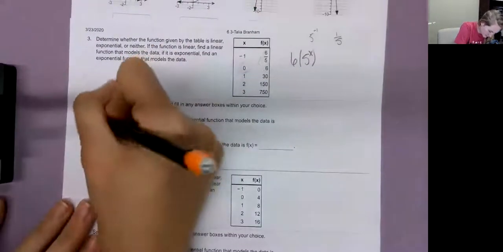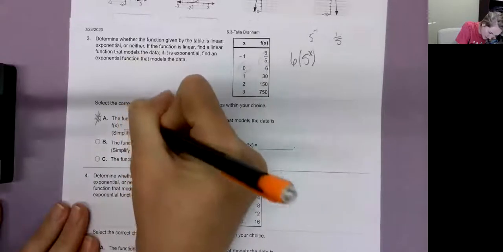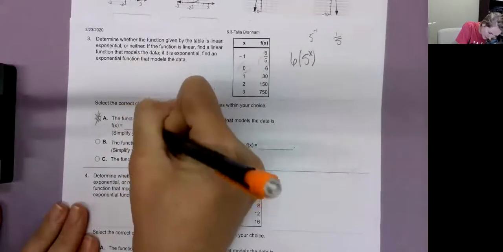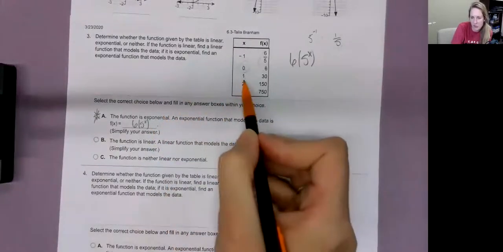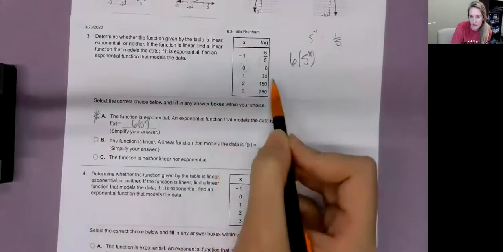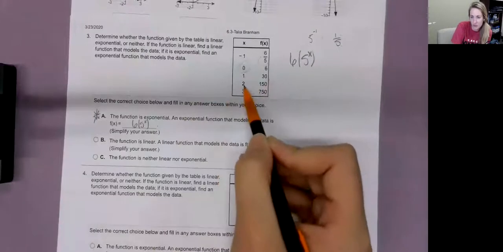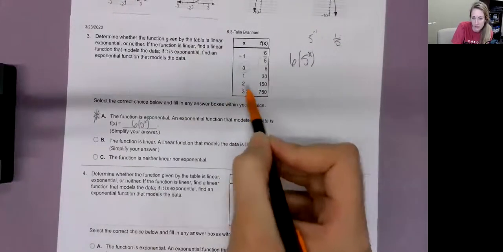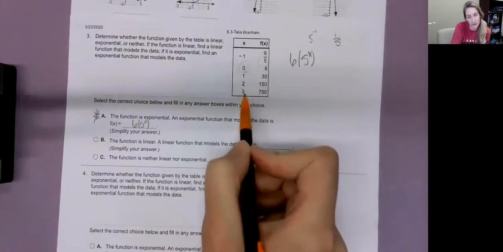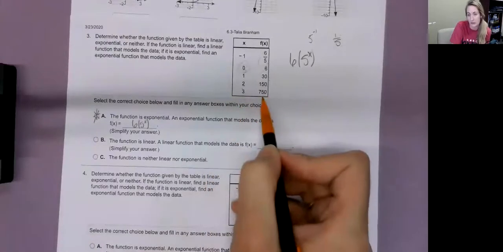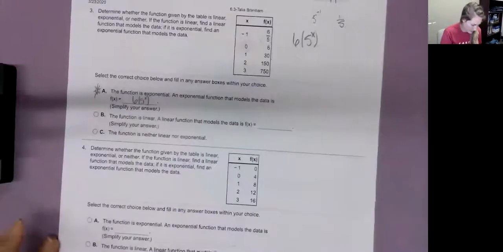So right here, we have 6 times 5 to the x. And then we could check it here. So we'd have 5 to the first power, so 5. And 6 times 5 is 30. 5 squared is 25. 25 times 6 would be 150. 5 cubed would be 125. 125 times 6, 750. Okay.